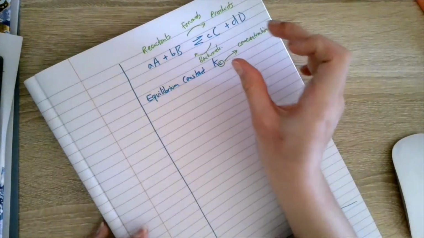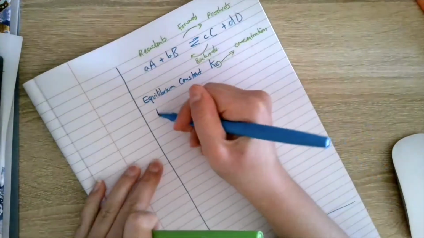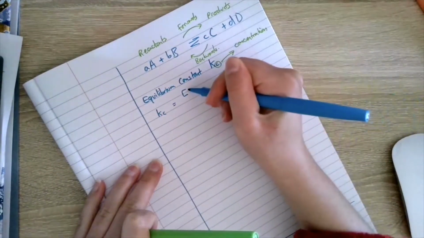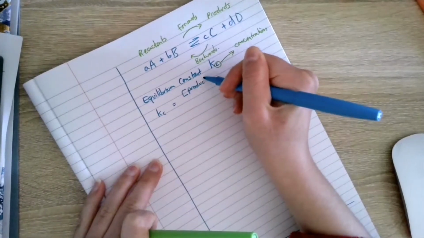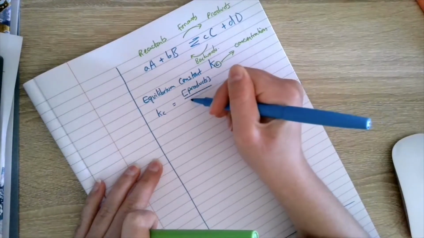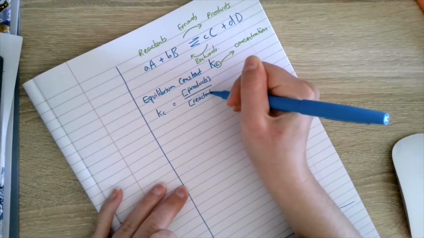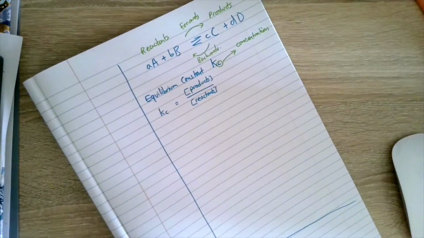So our Kc is always written in terms of our concentrations of our products divided by our concentration of our reactants. So it's that ratio that gives us that equilibrium constant.